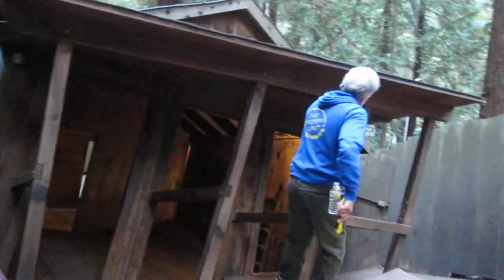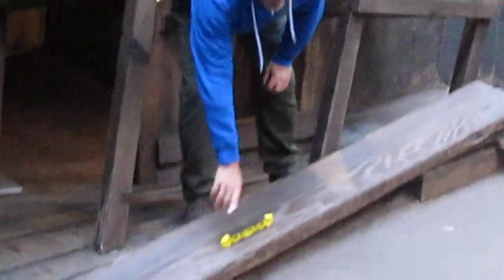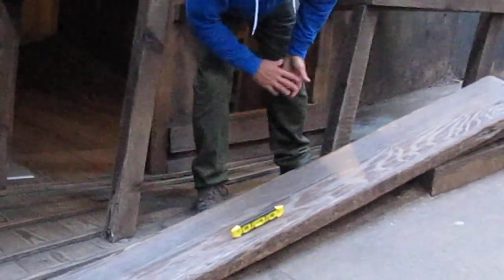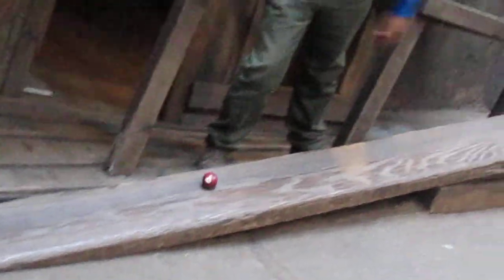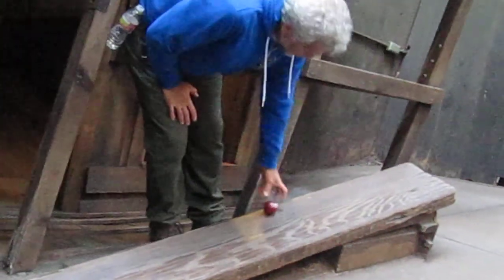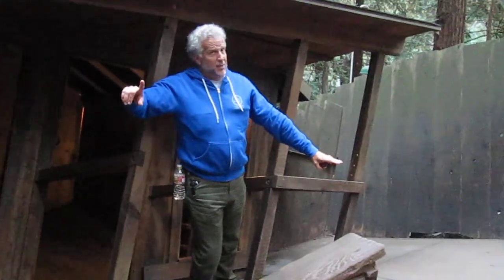And I can show you two different ways. One with my level. Put it right here, and you'll see the bubble is on that side of the level, saying this is the high end. If I set my pool ball down, you'll see it'll roll in this direction, telling us this is the low end of the board and this is the high end. Okay? So let's keep that in mind.